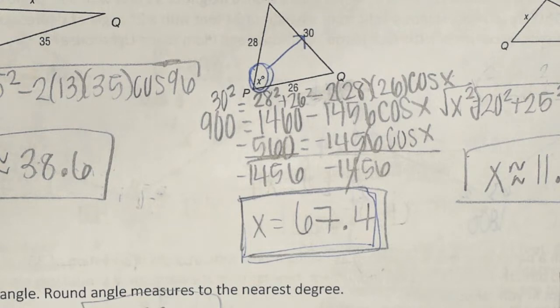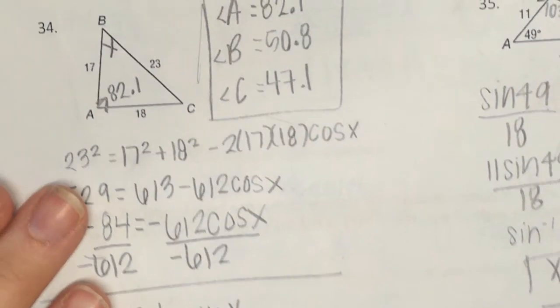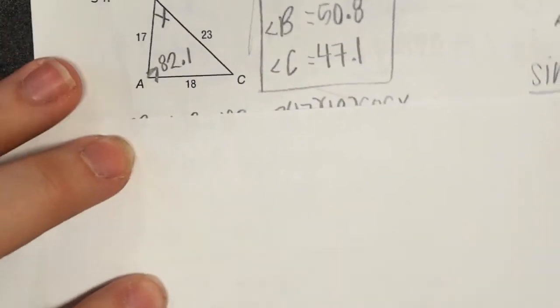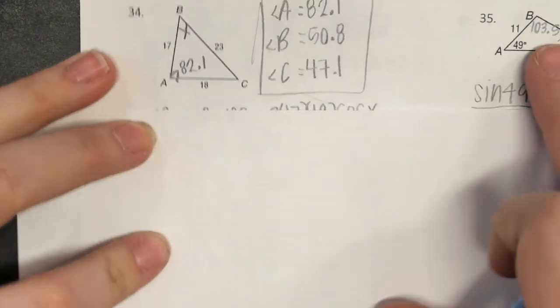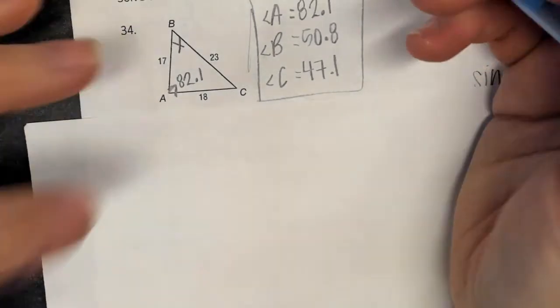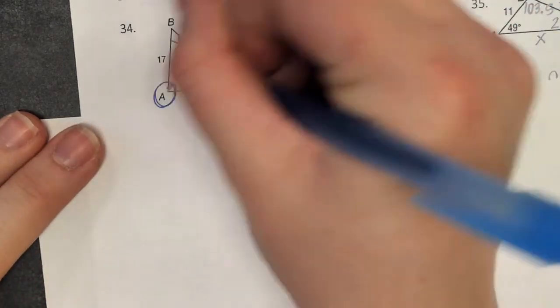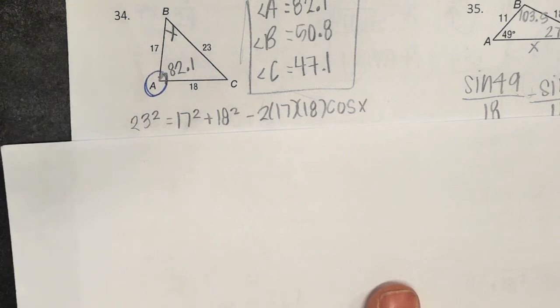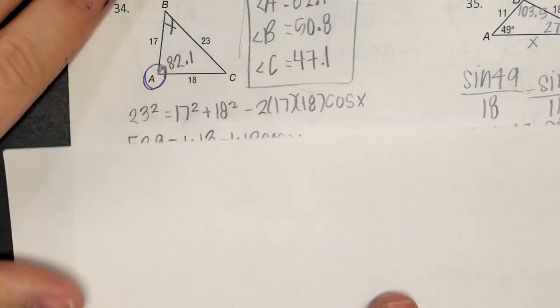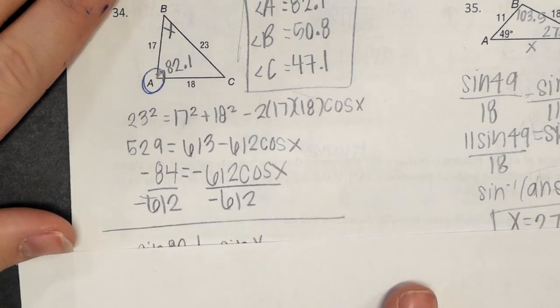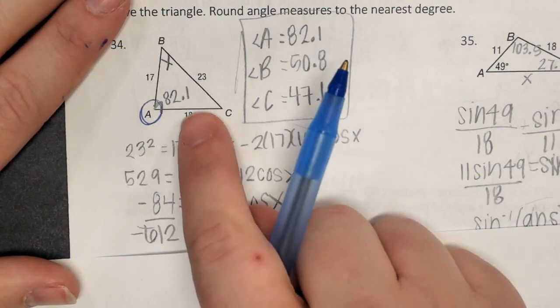Okay, 34 to 35. You had to solve the whole entire triangle. So for 34, these are my answers. And this is how I did it. So first I started off with just finding angle A using law of cosines. Yep, law of cosines. So if I want to find angle A, then 23 went on the outside. So here's how I set that up. I divided where needed, I subtracted where needed, and it got me to 82.1.